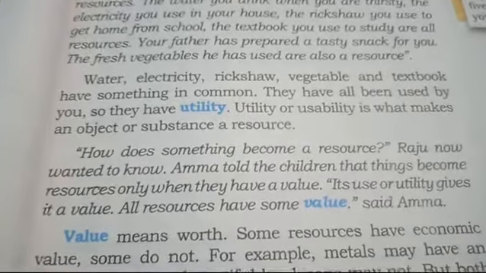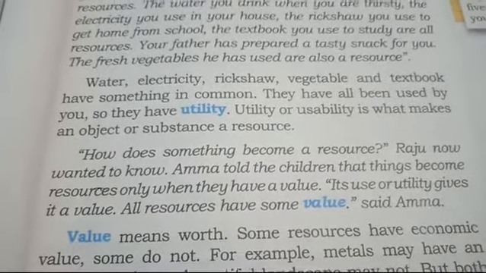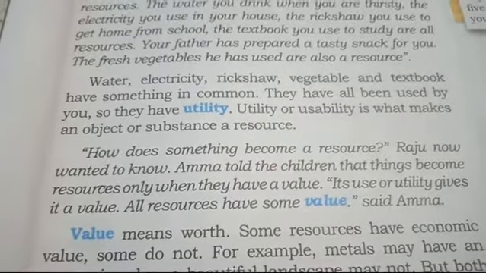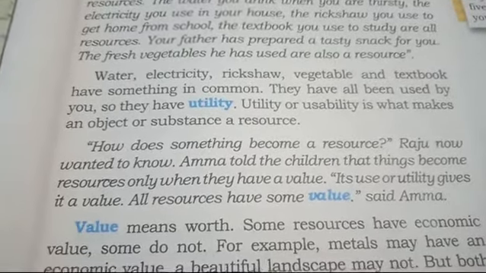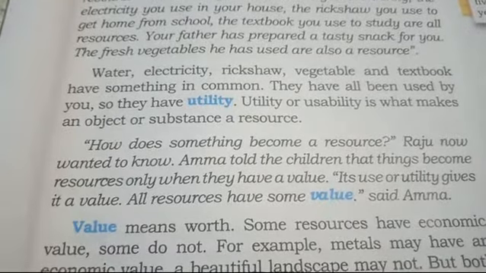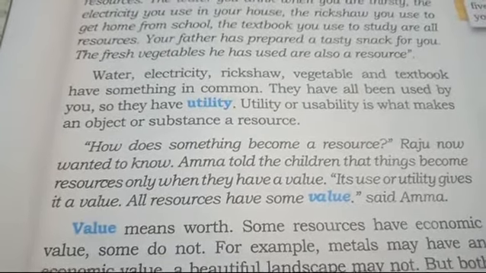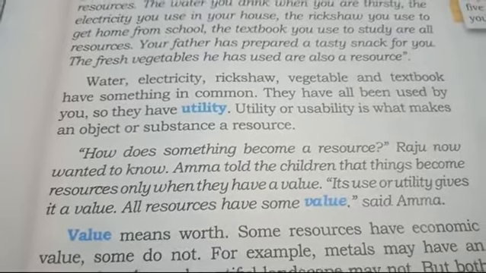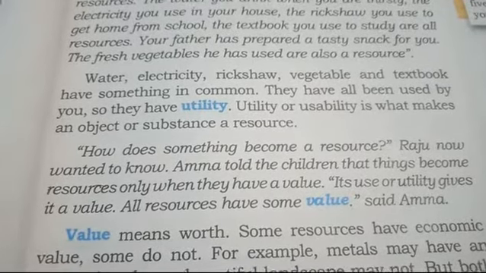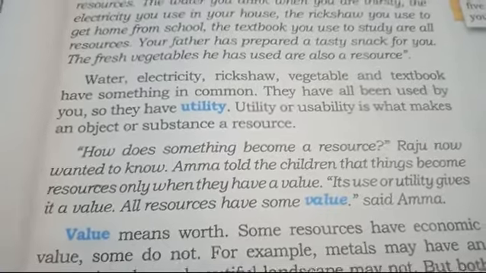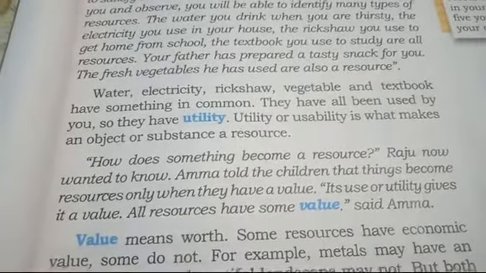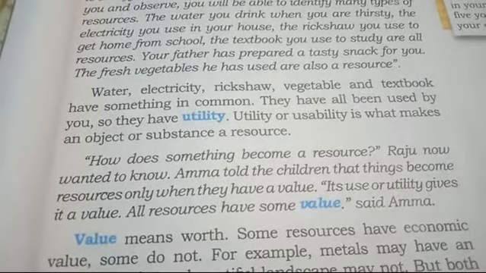We all know that water is an essential part of life. Electricity is today's modern invention and technology, and it is also a resource. Rickshaw here denotes the transport resources that carry us from one place to another. Vegetables are really helpful to develop a healthy body, and textbooks are really important to develop a healthy mind.